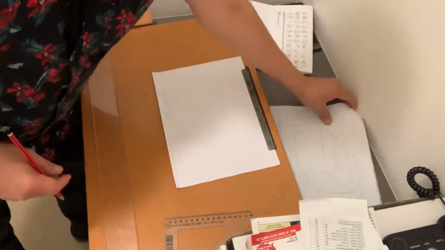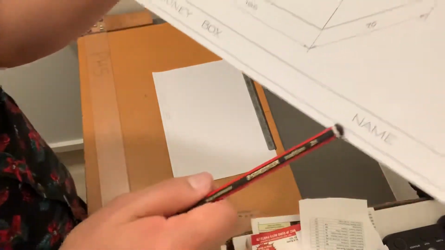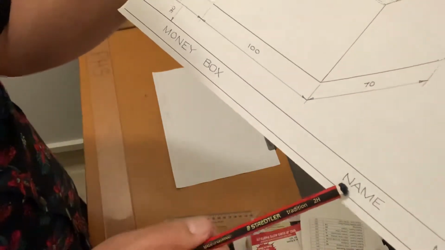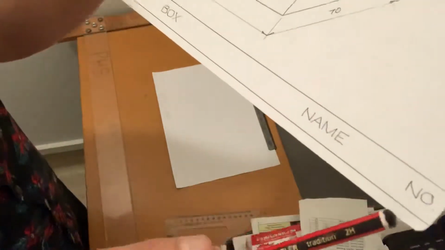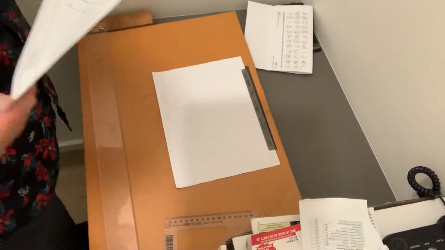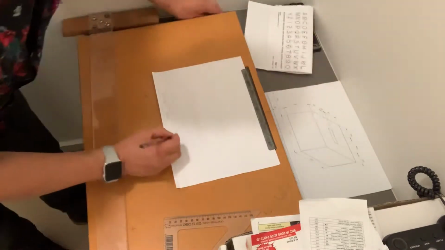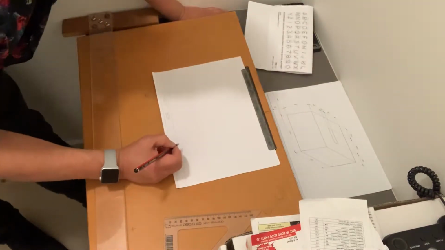Then you have to write your name there, and then you also have to write the number. What number of drawing is this? So this is money box. We can even write the period too.